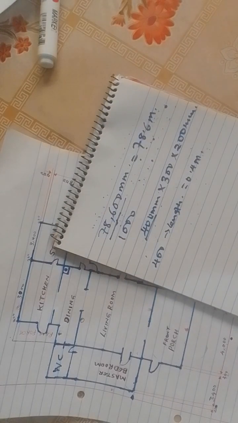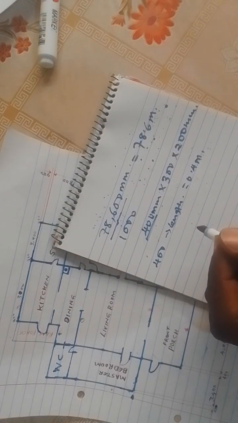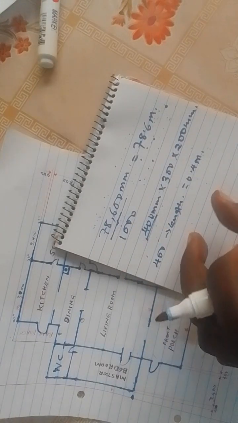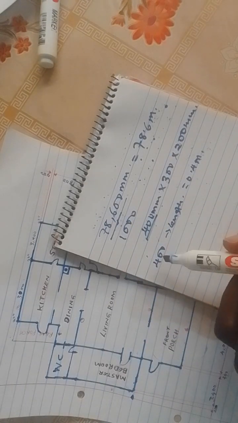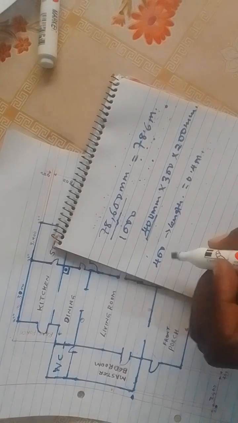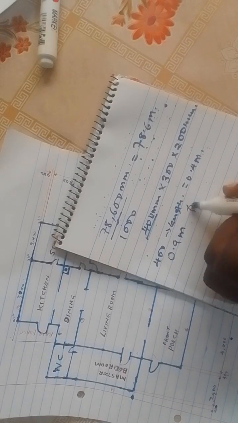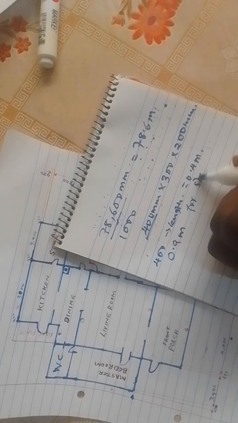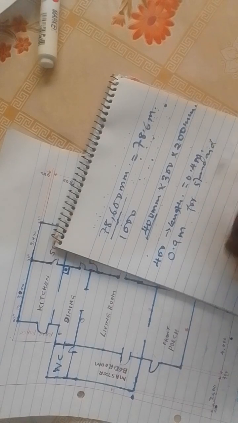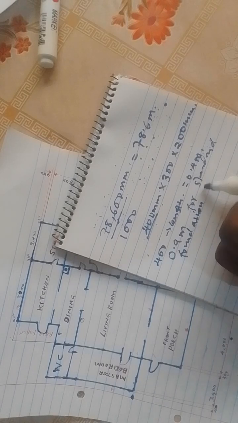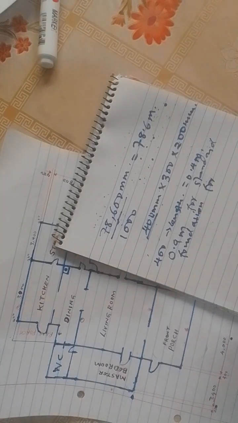Normally in standard practice, after cleaning up the area for the building, we go down around 0.9 meter for a standard foundation, for only a single story building.